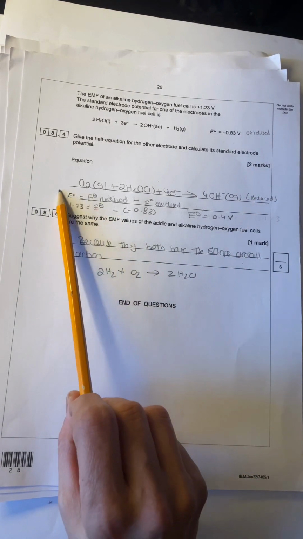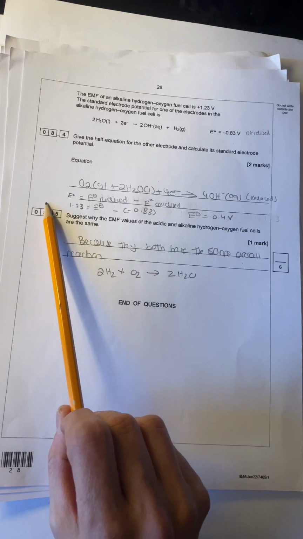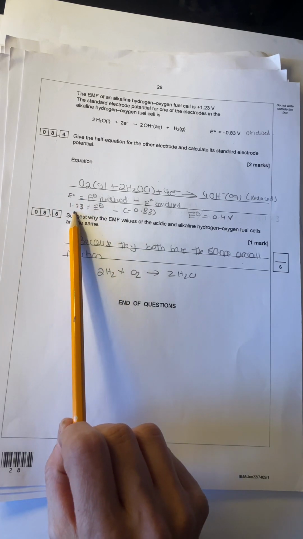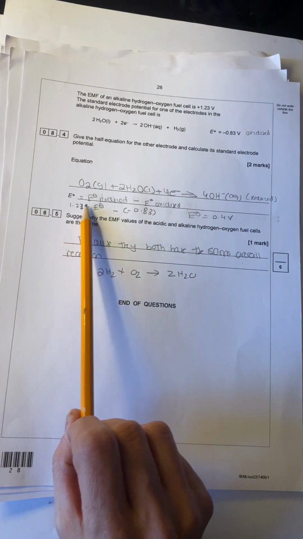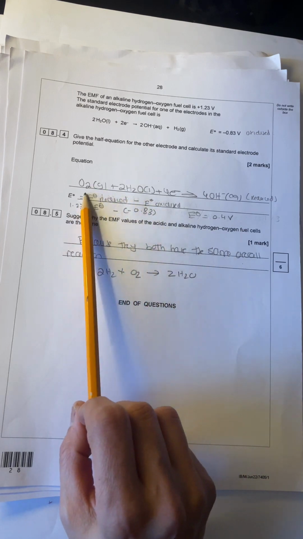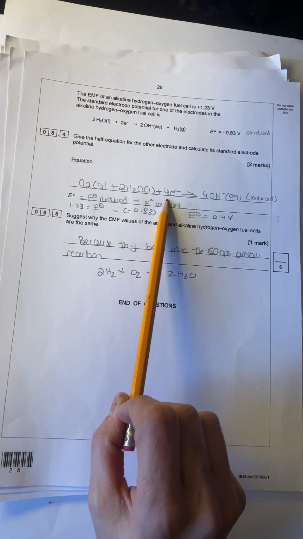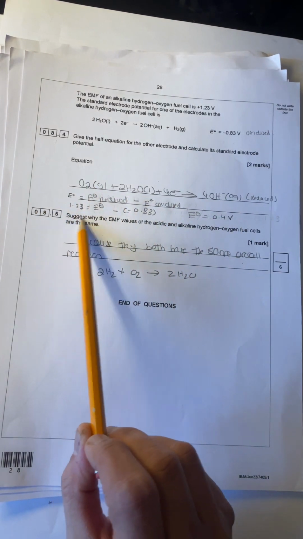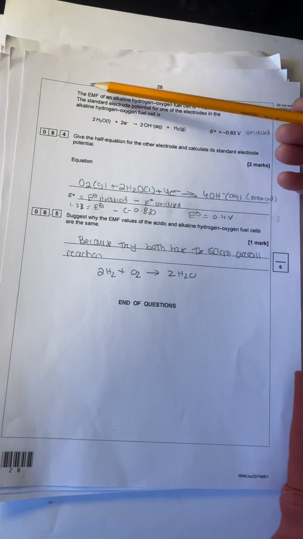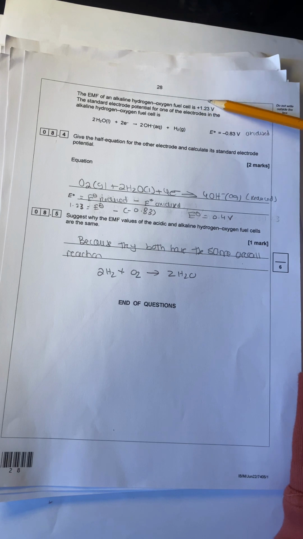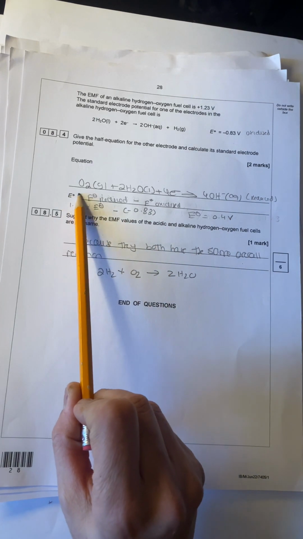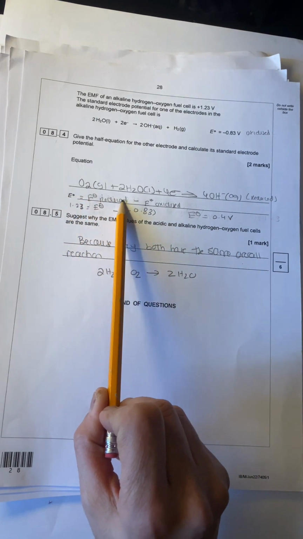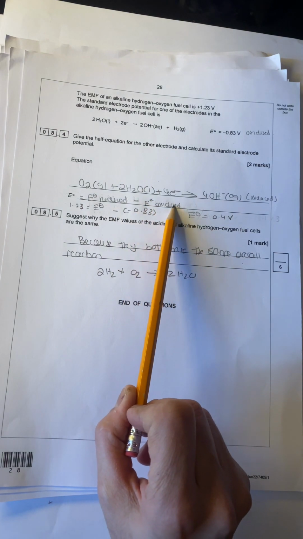If you want to calculate the EMF, it's E reduced minus E oxidized. The EMF value is 1.23.